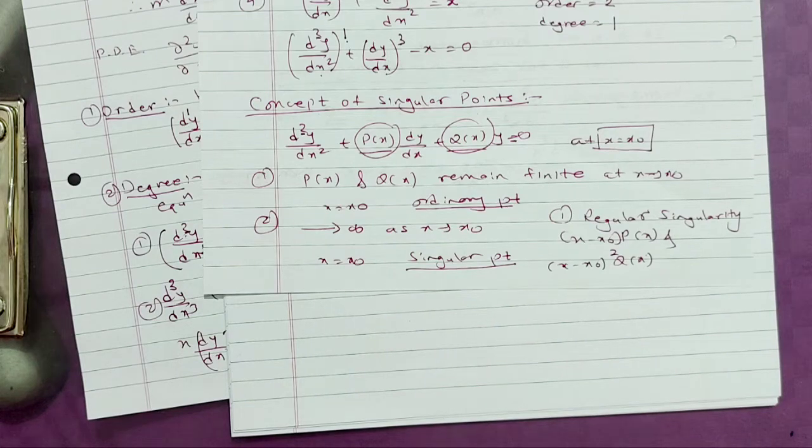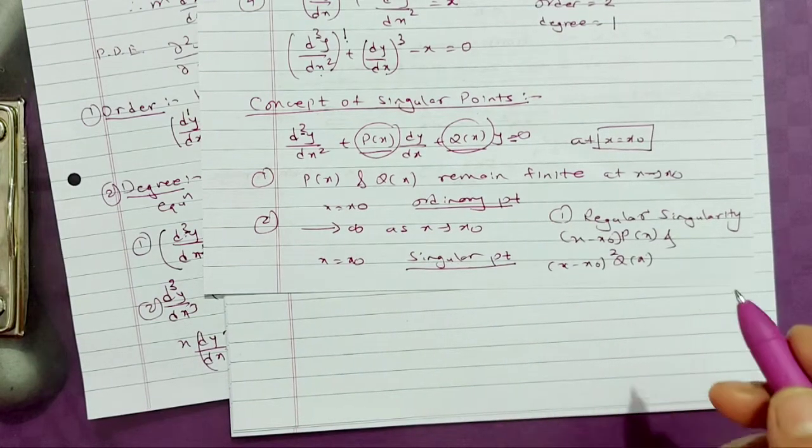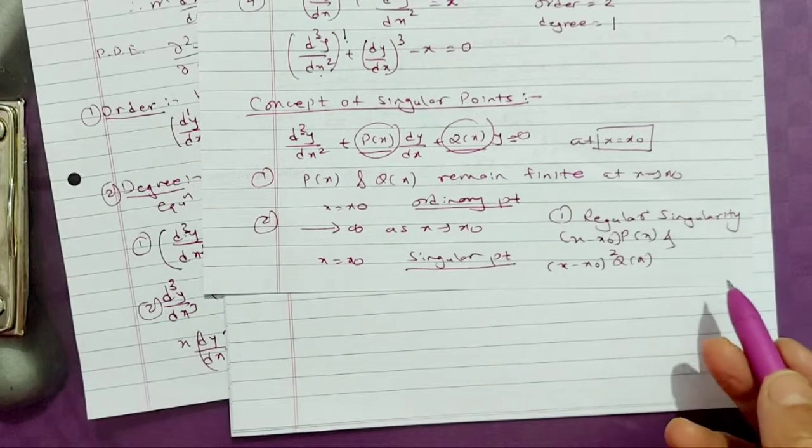The second point, what I said, is the irregular singular point. So how do we define that?